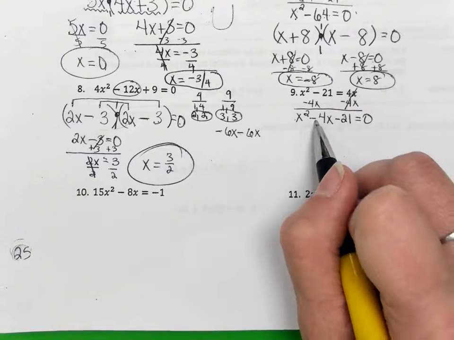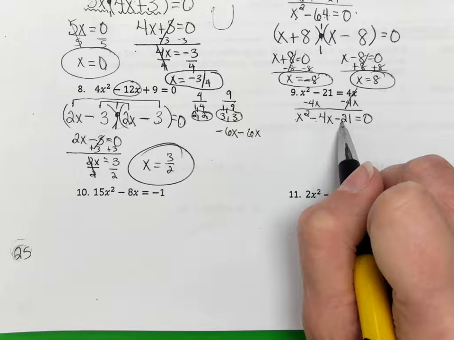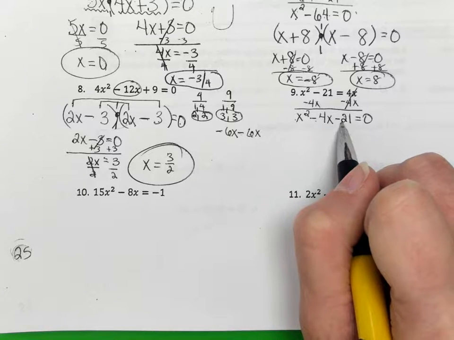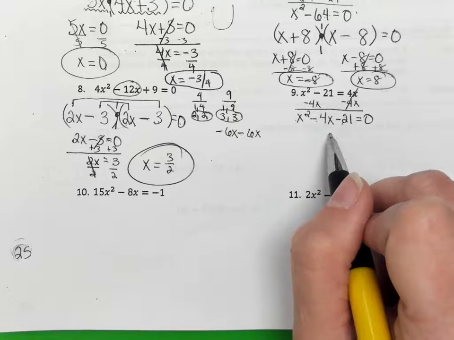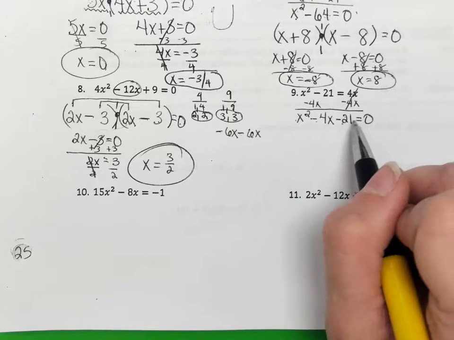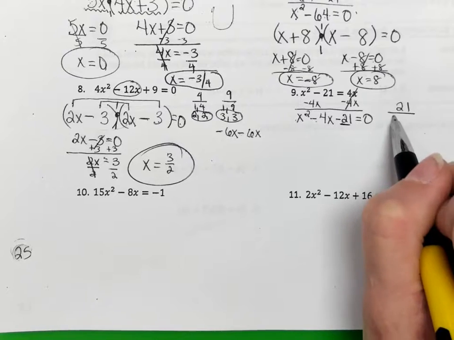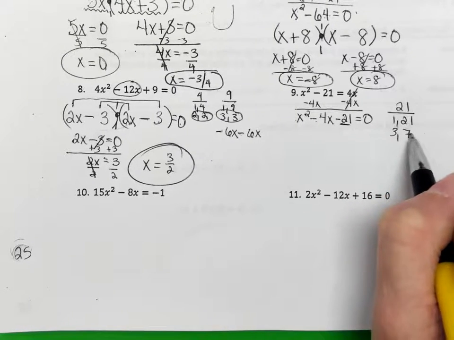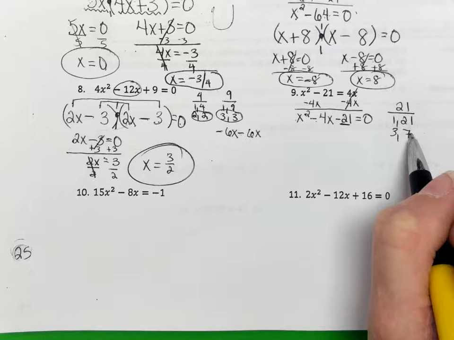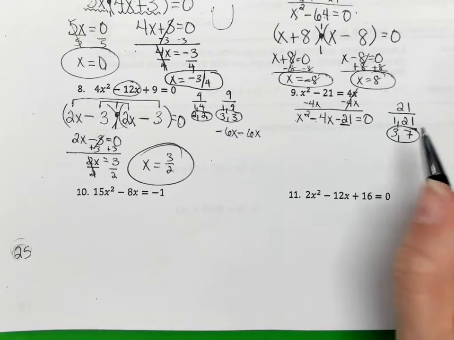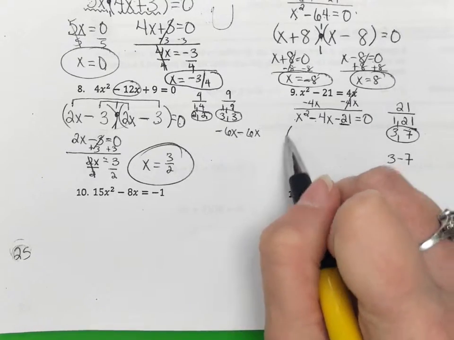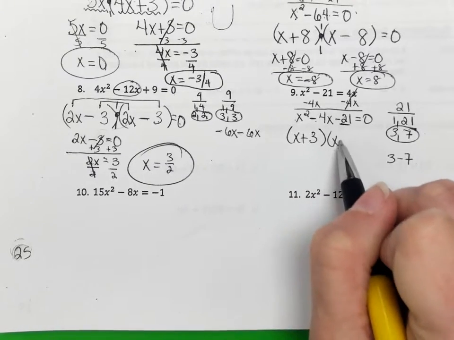Alright. What you got? X squared minus 4x minus 21. Do they have anything in common? X squared and x, but 21 doesn't have an x. They don't have anything in common, right? So you got to find factors of 21 that add or subtract to be negative 4. Might help if you're writing this down in your paper. Alright, which one gives me negative 4? How do 7 and 3 give me negative 4? 3 minus 7. There you go. So positive 3 and negative 7.